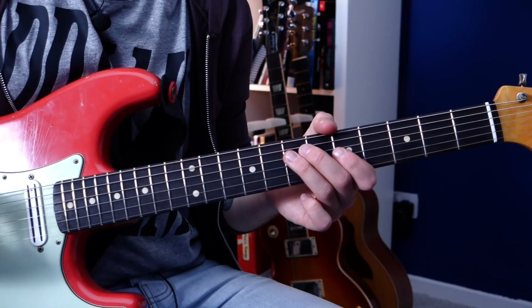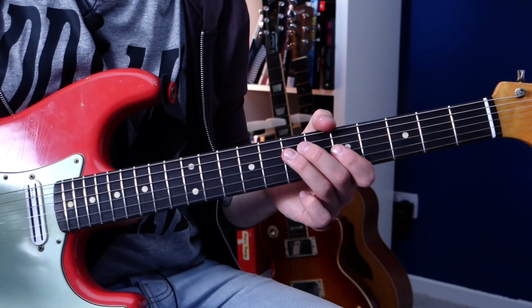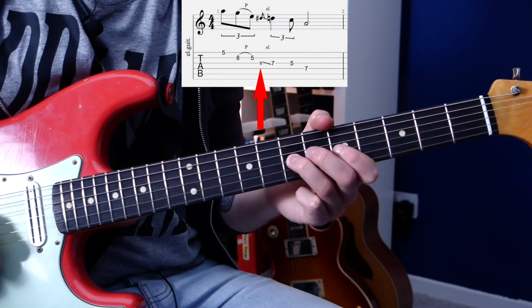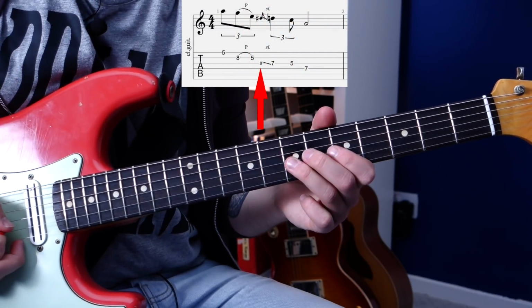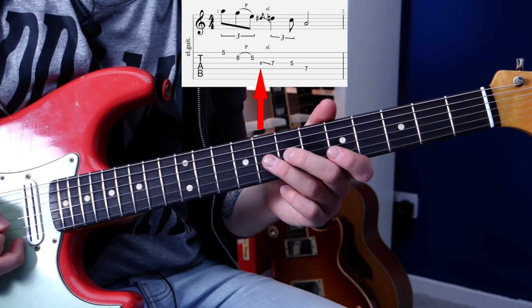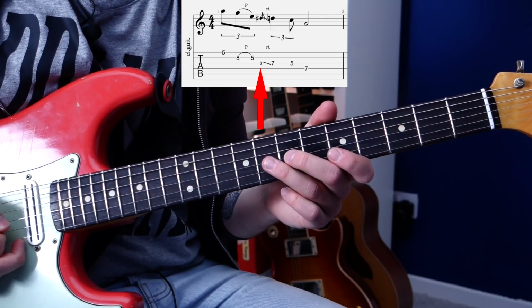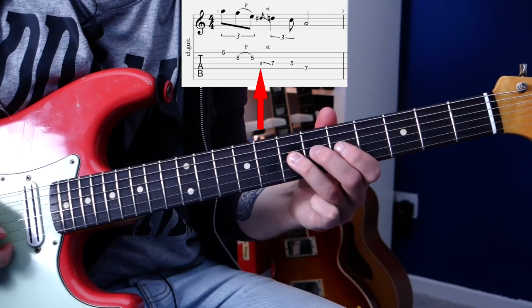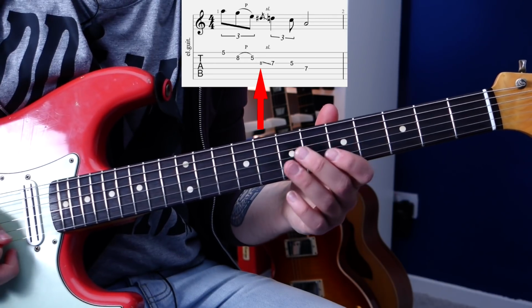So with regards to the technical aspect of playing this, the slide is from fret 8 to 7 on the G string. You want to strike that flat 5 on fret 8 and immediately slide down to fret 7, which is the 4th of the scale, so that the flat 5 is barely heard. Hear how rapid that is?